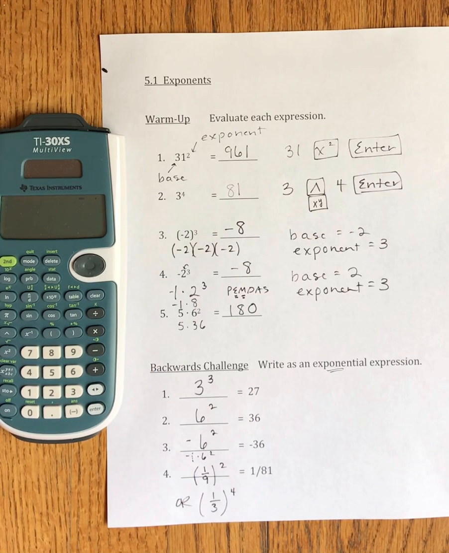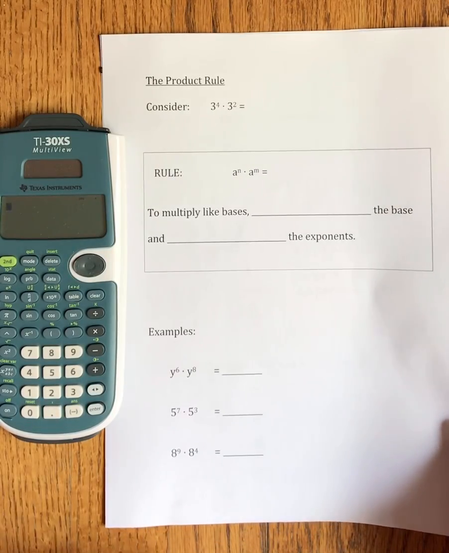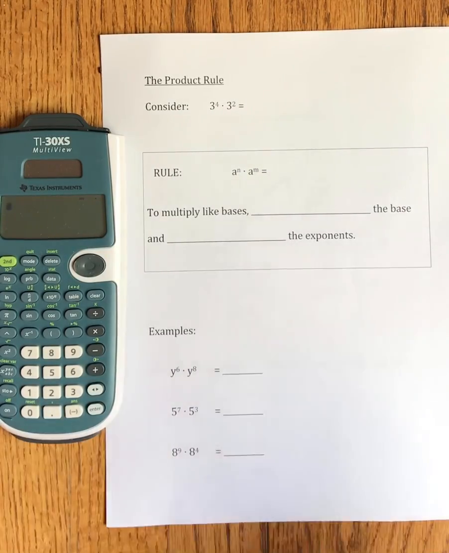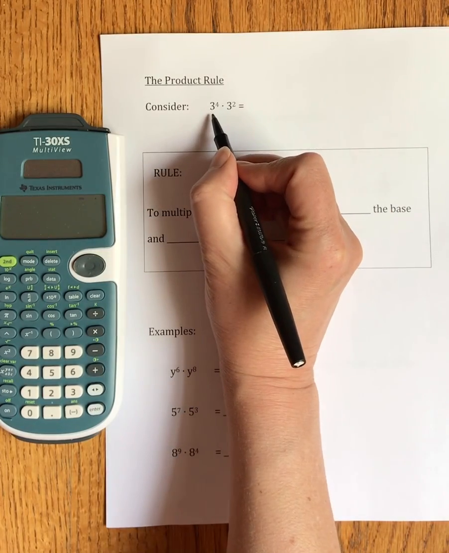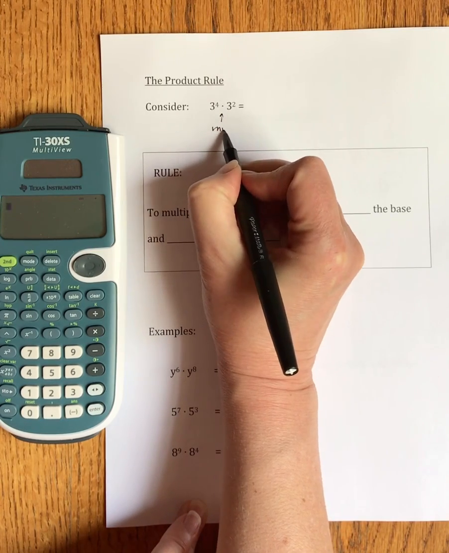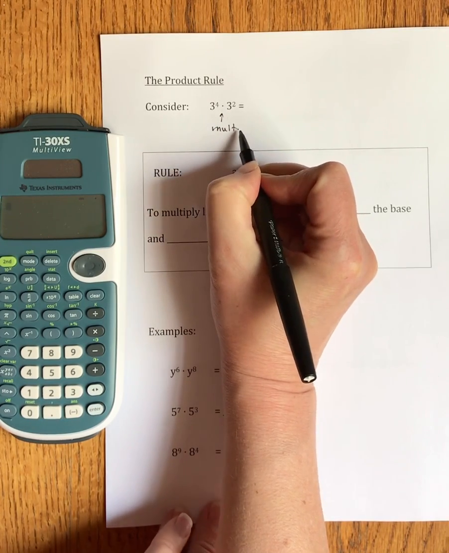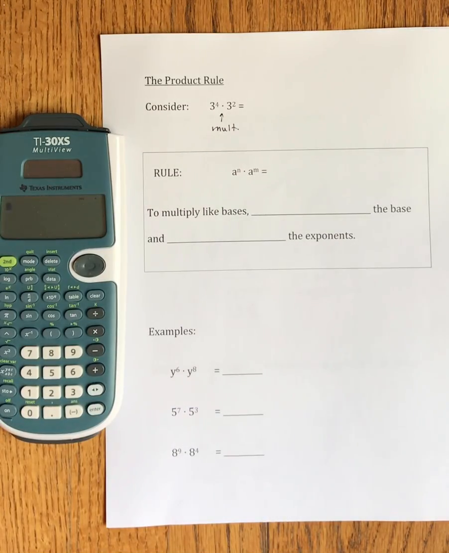So that's a little bit of warm-up. The first new thing we want to see, the first rule we're going to come across is called the product rule. And you might recall that the word product means we're multiplying. So what we have here is an exponential expression like 3 to the 4th multiplied by another exponential expression. Because they're multiplied, that's why we're calling it the product rule.